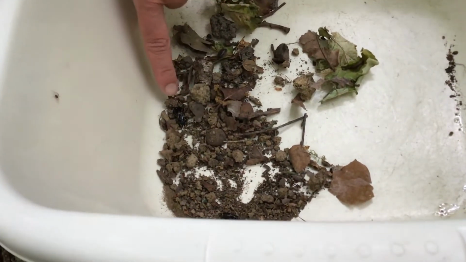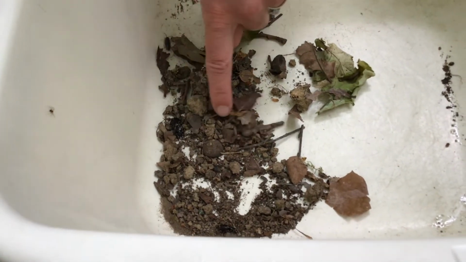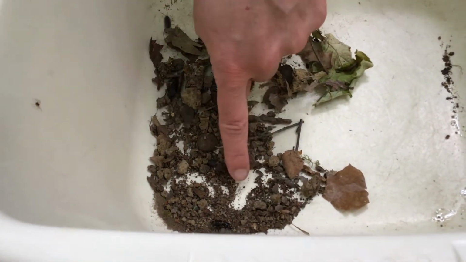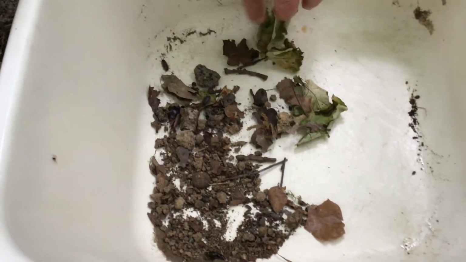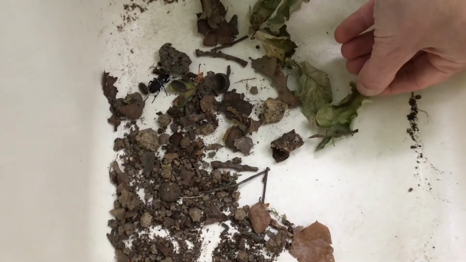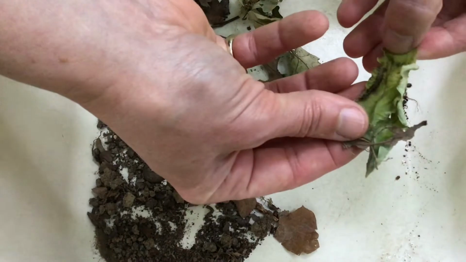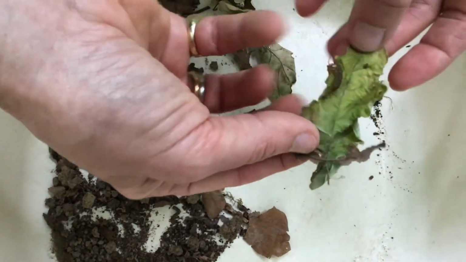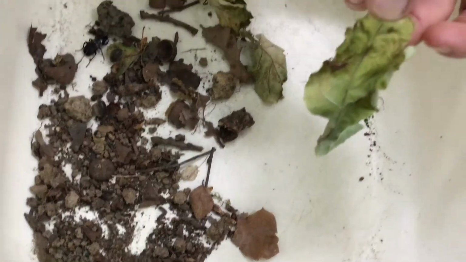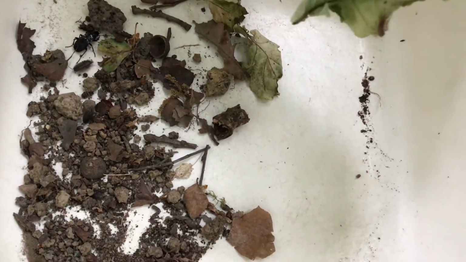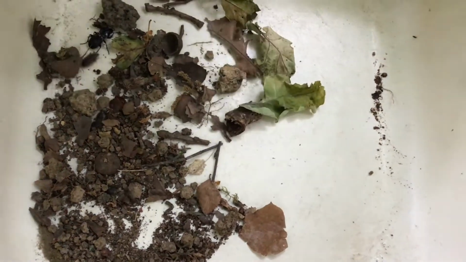Oh look, there's another one. Wow, he was hiding. And a little tiny one here. I think there's something in here. Oh yes, a centipede. Look at that. Very well hidden, wasn't he? And the little carnivore, he'll give me a nip if I'm not careful.